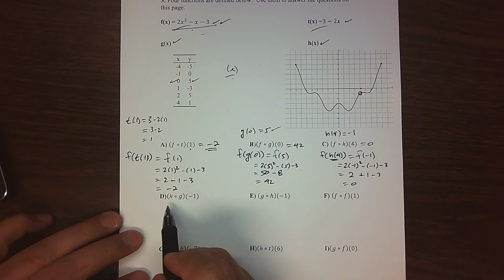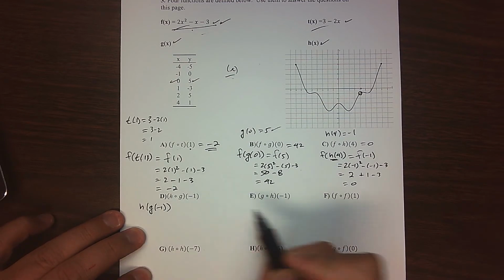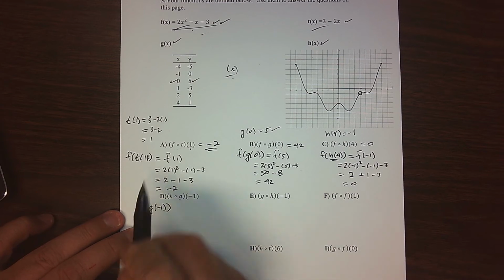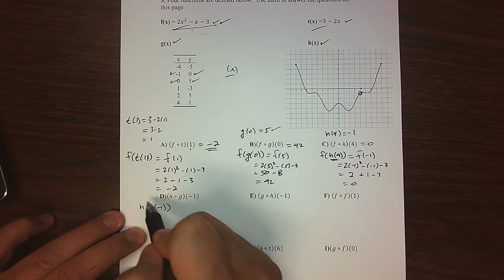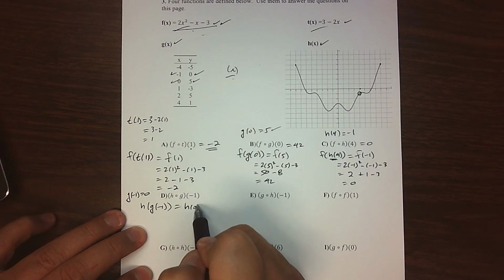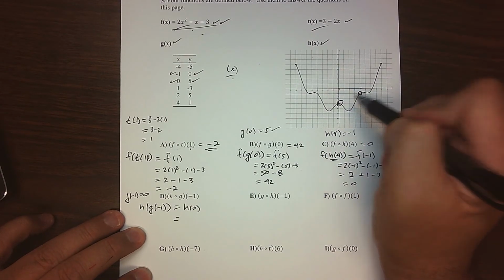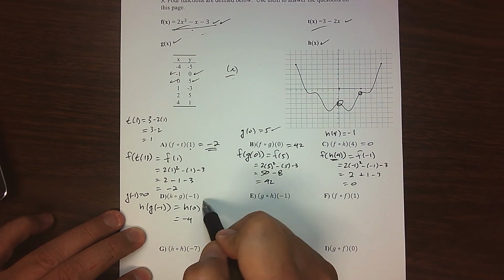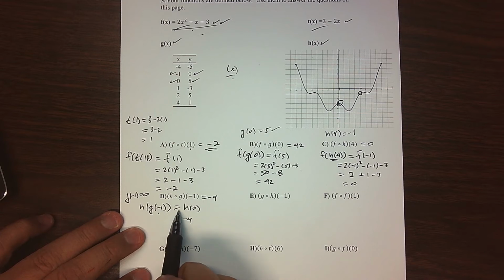So keep on going. We have h of g of negative 1. How do I find g of negative 1? I go read the table. When x is negative 1, it looks like the output is 0. So g of negative 1 is 0. So we're looking at h of 0. How do I find h of 0? Well, when x is 0, it looks like the output is negative 4. So for the first one, we read a table, and for the second one, we read a graph.